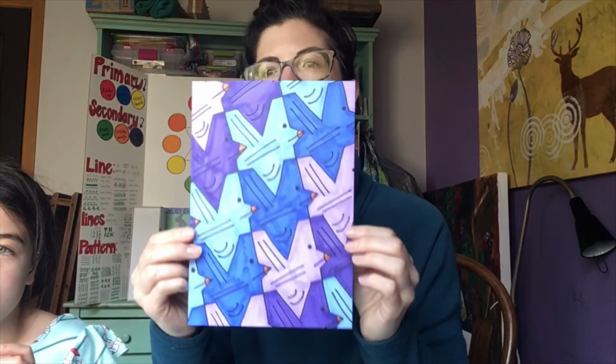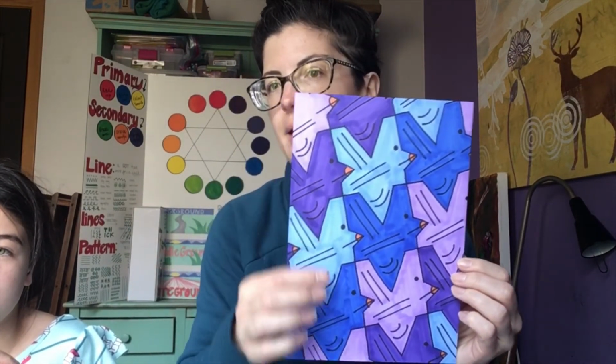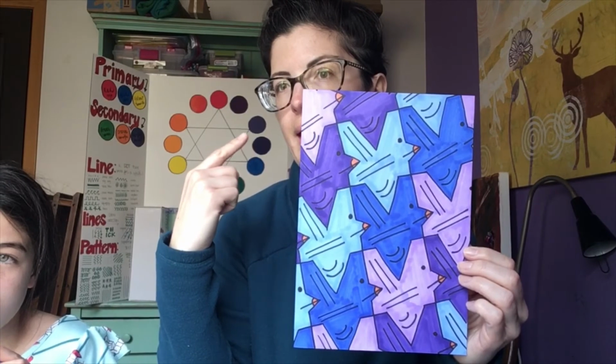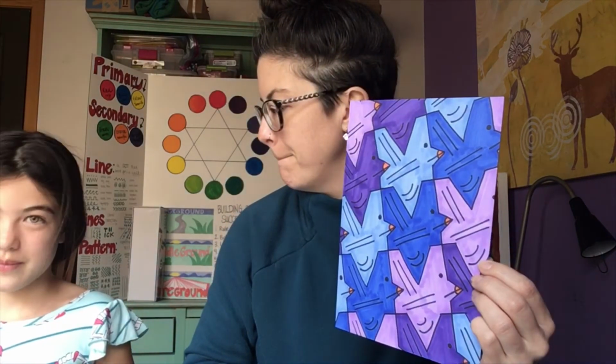I have my other one. I did birdies earlier. Do you want to see my birdie example? Here's my birdie example. And again, I did analogous colors. So I have that violet and I have that blue. And then I have a different shade of blue and a different shade of purple that are both in there. And then what color is the birdie's beak? Orange. Okay, and what is the complementary color to orange? Blue. Okay.